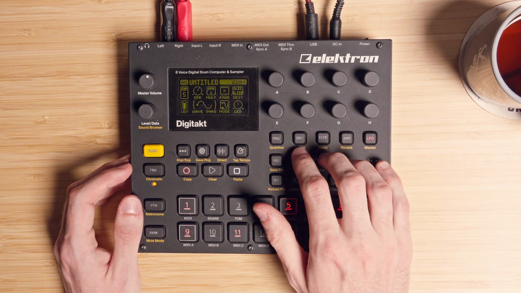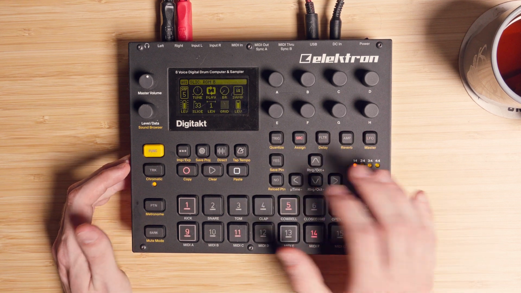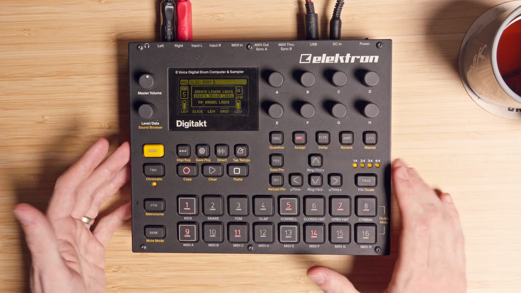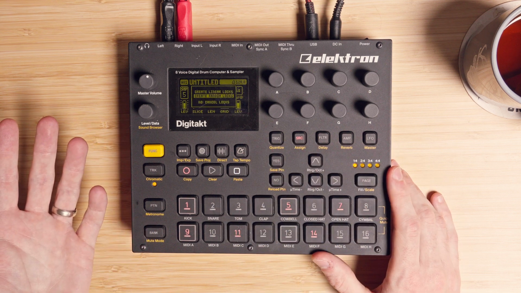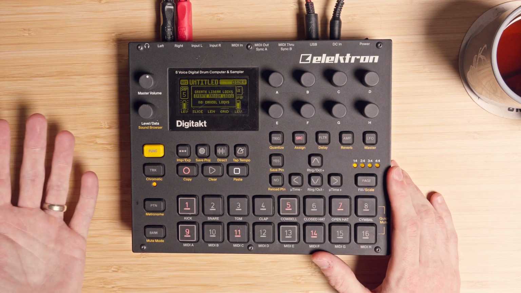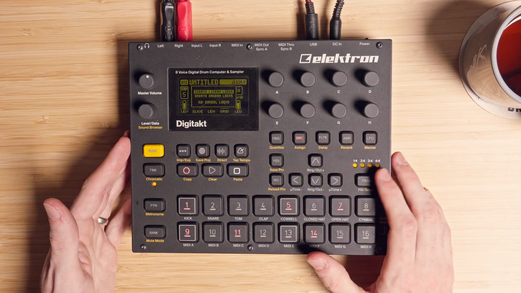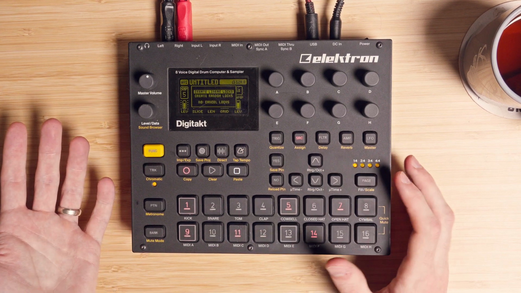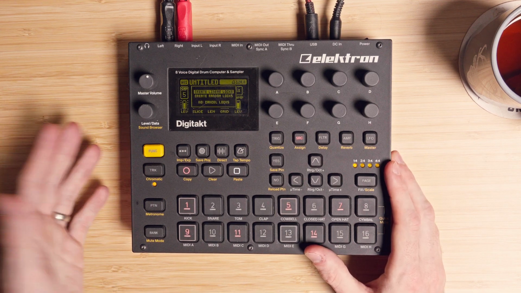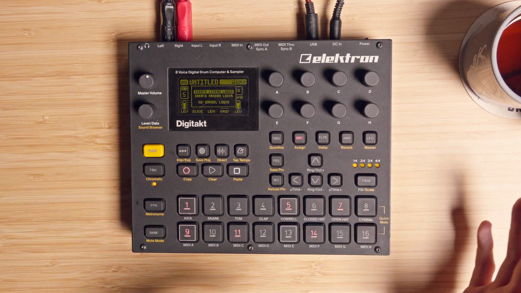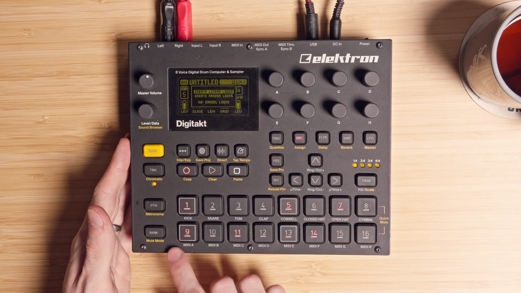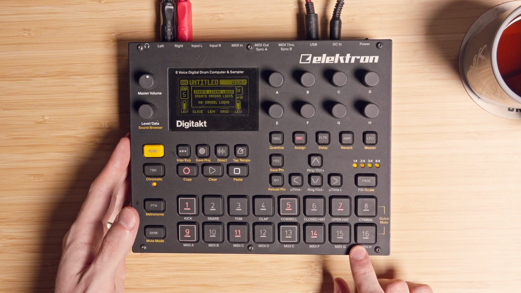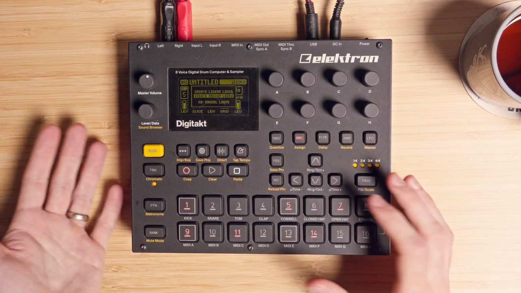And now back in the source menu, we can press yes right here. And we have a new menu which lets you assign slices either linearly or randomly. The linear option distributes all the slices from 1 up to the maximum in order to the selected sequencer steps, and random does that randomly.